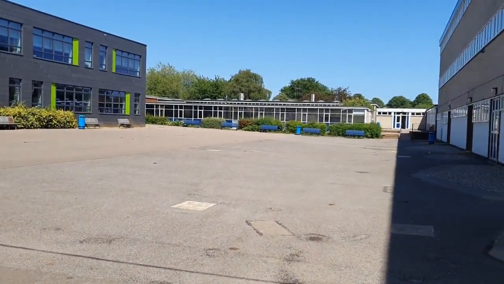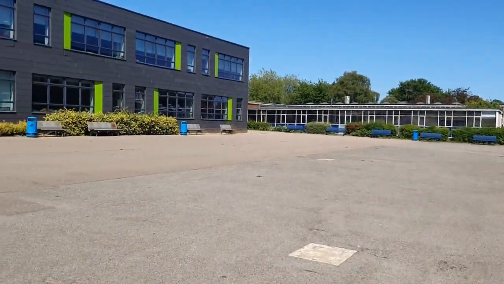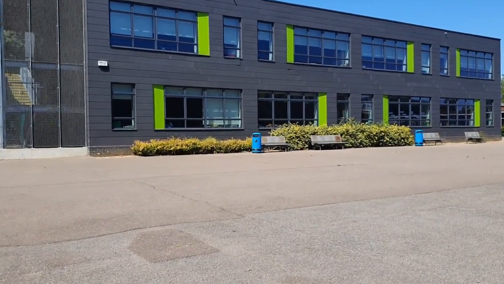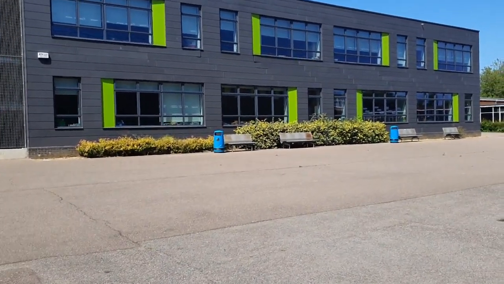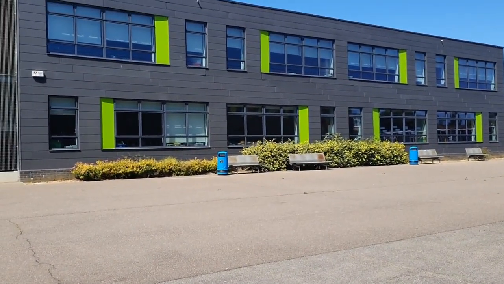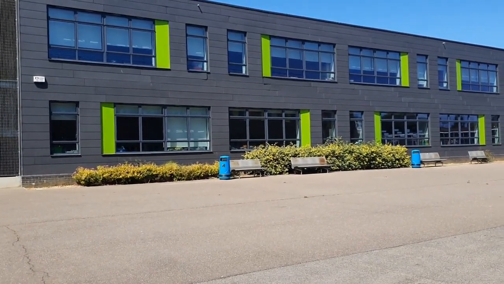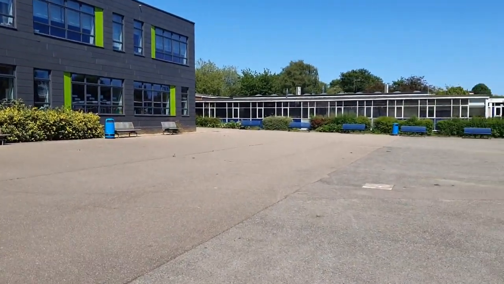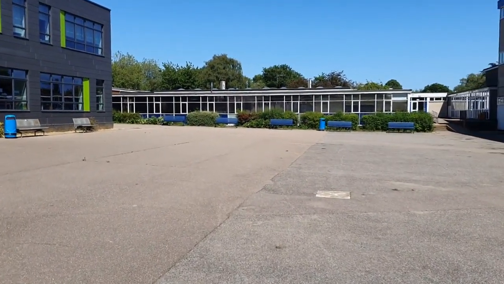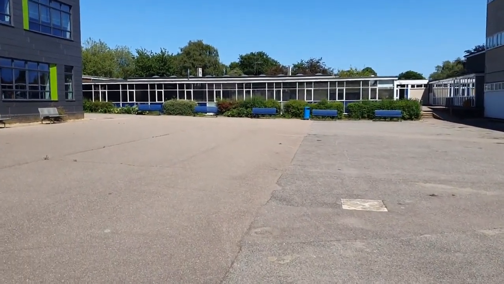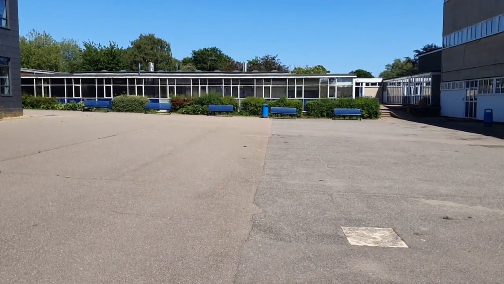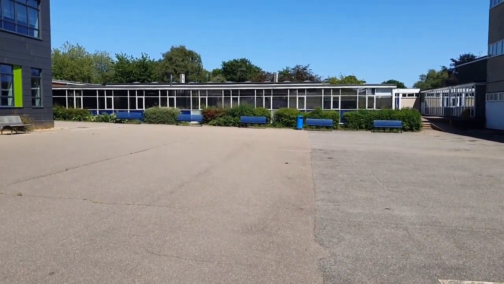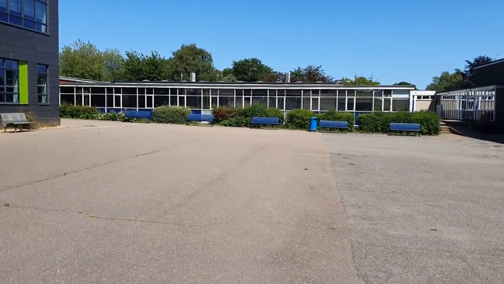Our playground is flanked on 3 sides by buildings. N block, which is downstairs humanities, so geography, history. Upstairs it is all IT suites. I'll take you inside there in a moment. We have J block on the side there, 1-storey block, which has inside it a textiles room, a workshop, technology workshop, and a computer room.